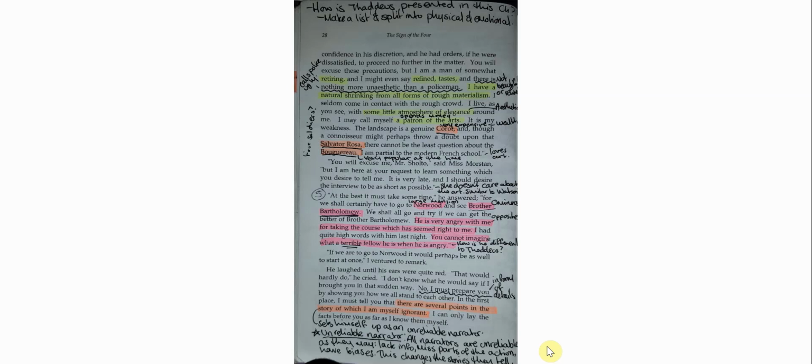At the best it must take some time, he answered, for we shall certainly have to go to Norwood and see Brother Bartholomew. We shall all go and try if we can get the better of Brother Bartholomew. He is very angry with me for taking the course which has seemed right to me. I had quite high words with him last night. You cannot imagine what a terrible fellow he is when he is angry.